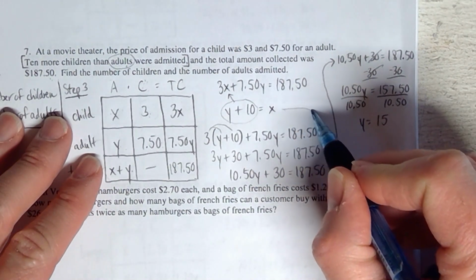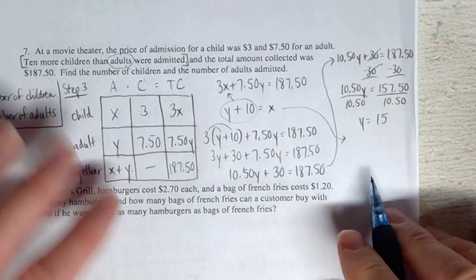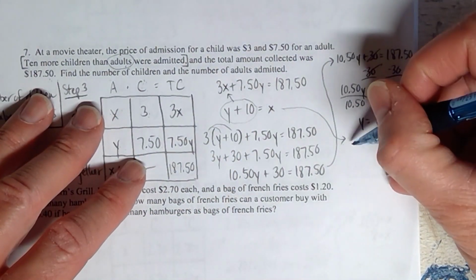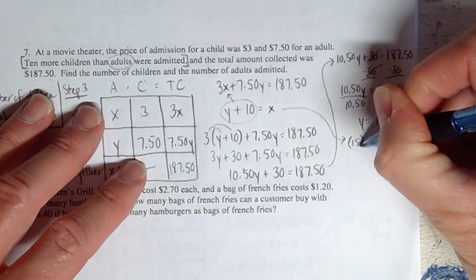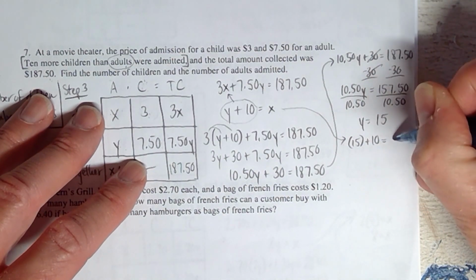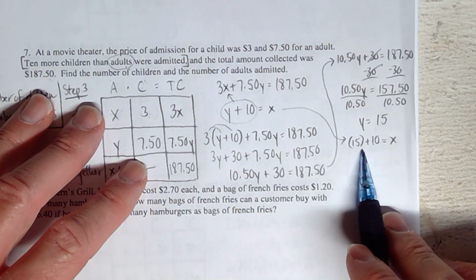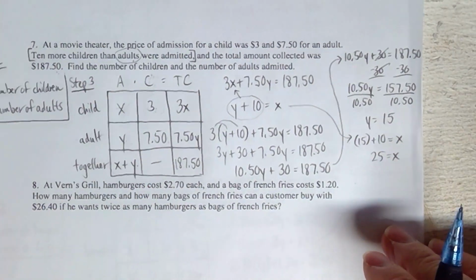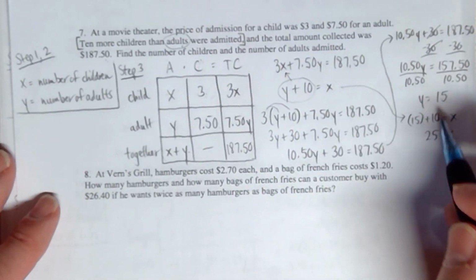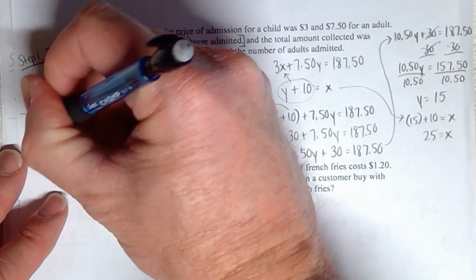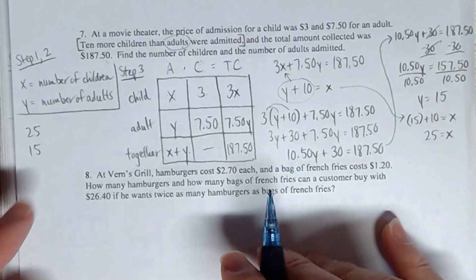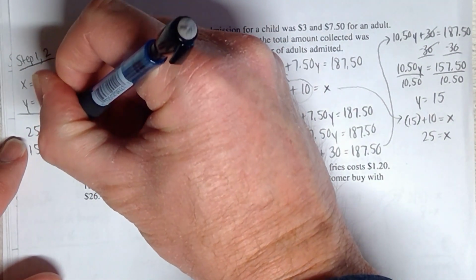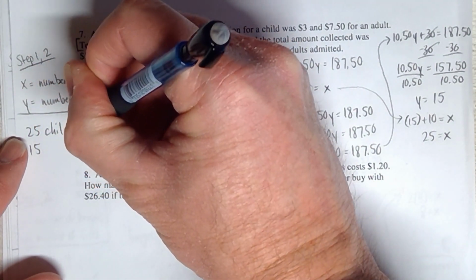I then plug it back into that equation at the beginning of the substitution method, the one where you plug it into the other equation. That one, like I always do when I do substitution. And in this case, I get 15 plus 10 is 25. So since my two variables are equal to 15 and 25, I bring those over here. 25 is x, and since x is the number of children, we have 25 children.